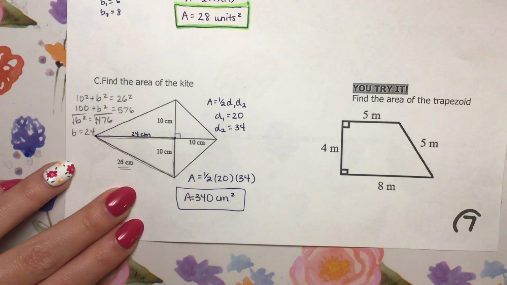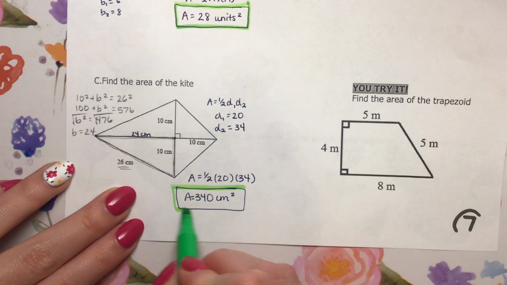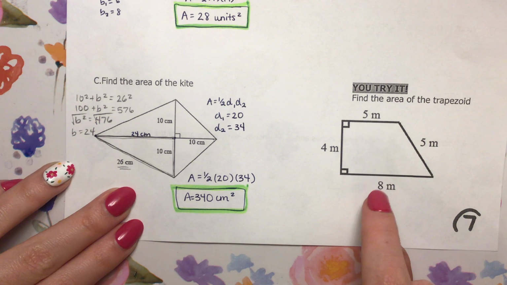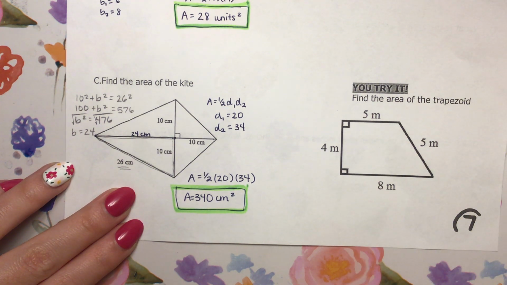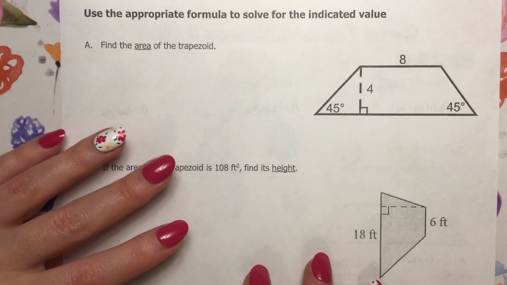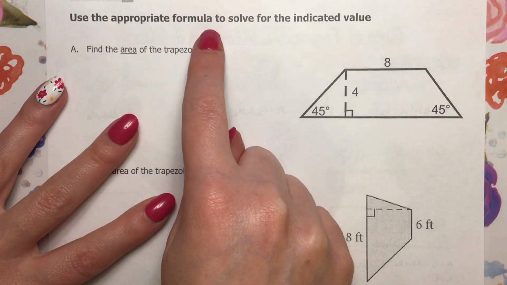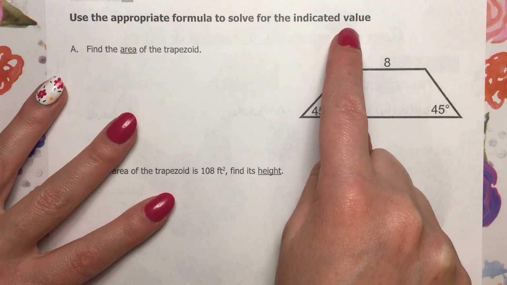And there you have your next example, all complete. We're going to do this example with this trapezoid in class as well. So flip your page over to the back and we're going to do some of these examples. It says use the appropriate formula to solve for the indicated value.